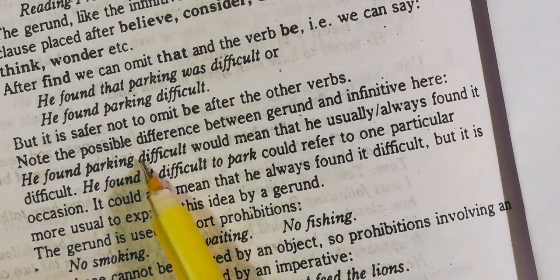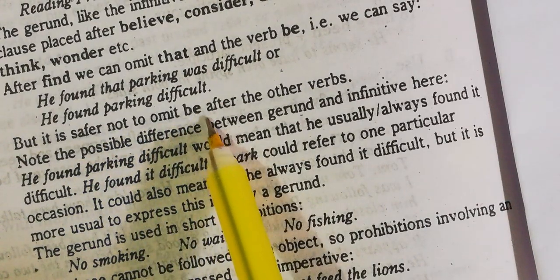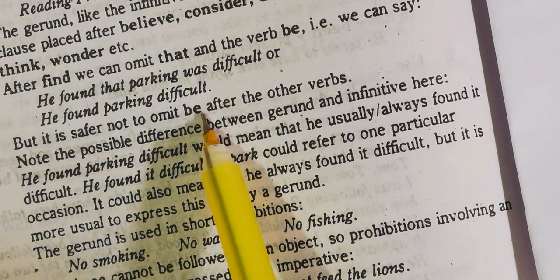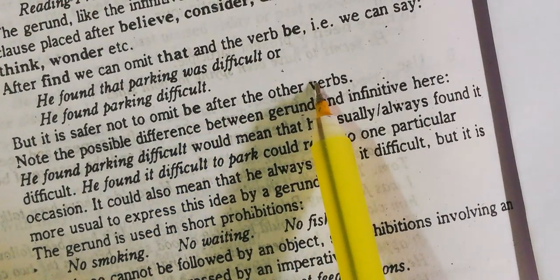But it is safer not to omit be after other verbs.